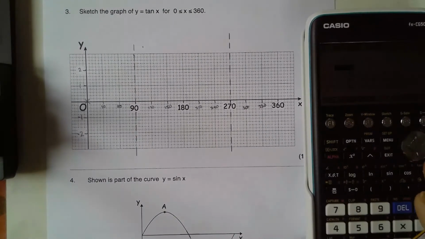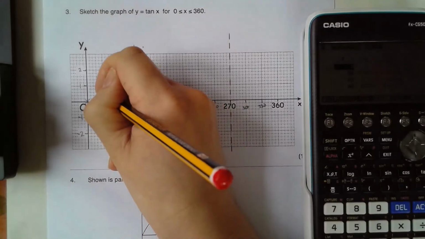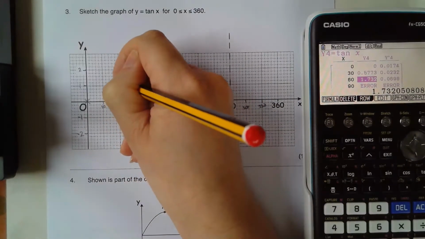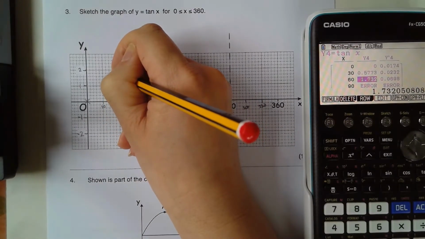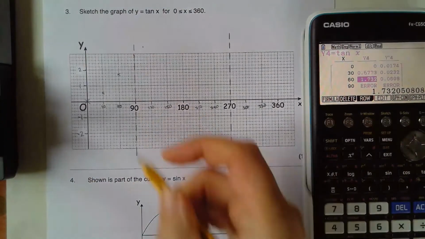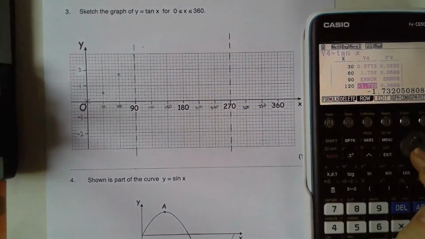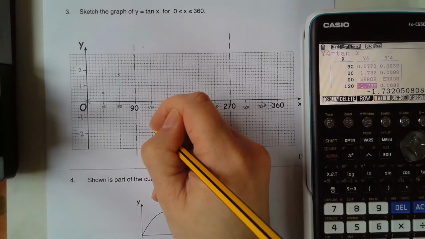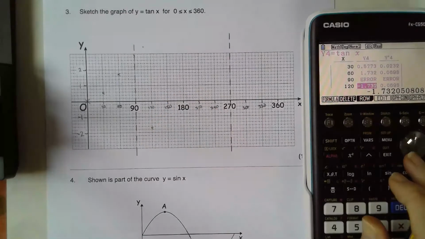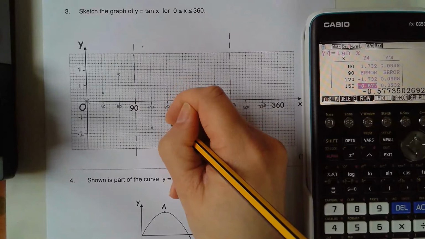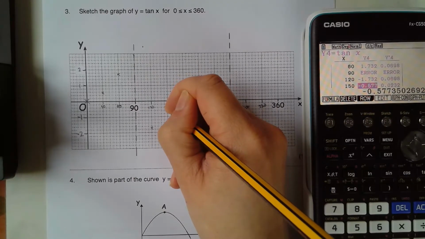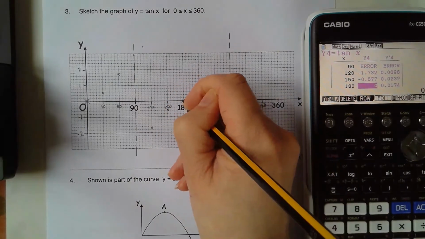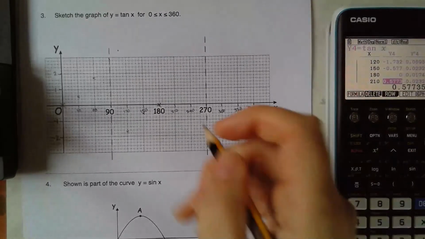it, it's really, really good to know. So it's 30 degrees, it's a little bit more than 0.5. At 60 is 1.2467. At 90, there's an error. That's our asymptote. At 120, it's -1.7 now. So -1.2467. 150 is -0.6246, it's just under there. And then 180 is back to 0. And then 210 is 0.6 again.